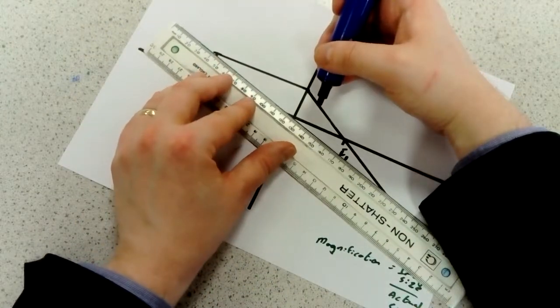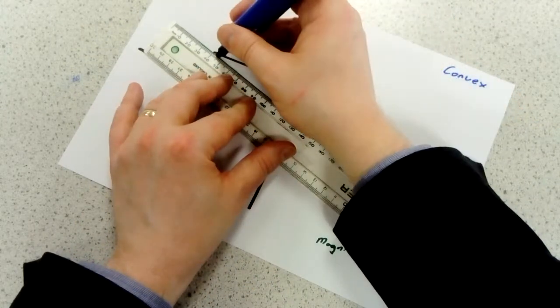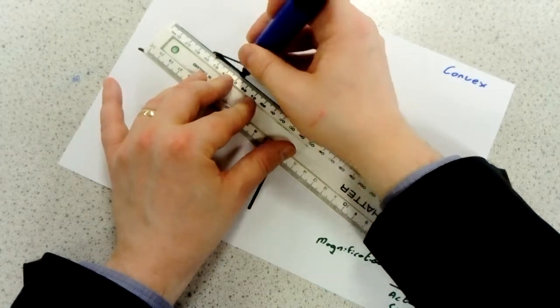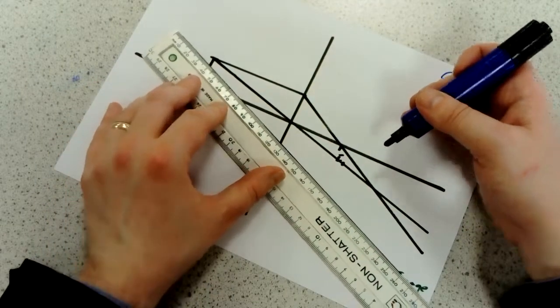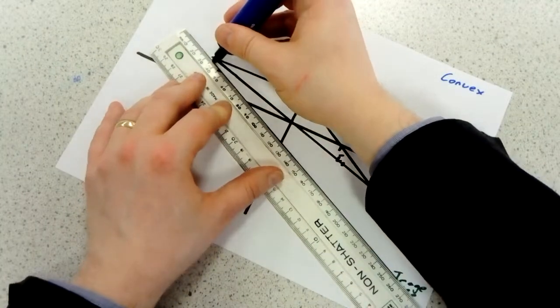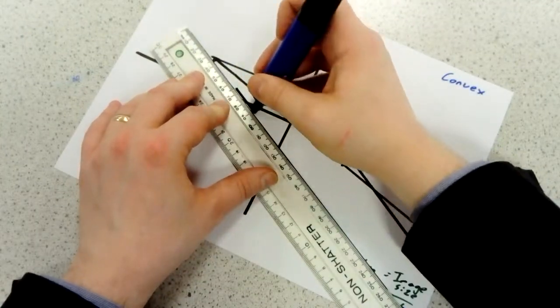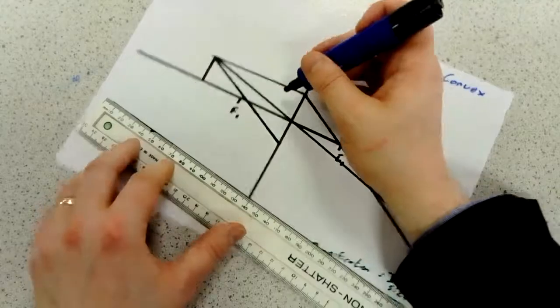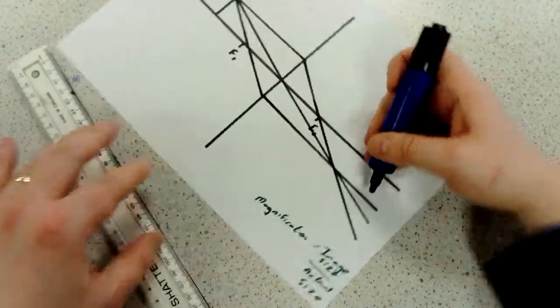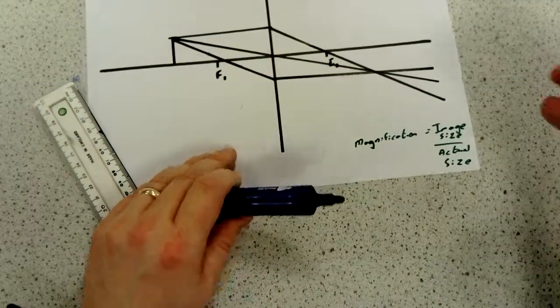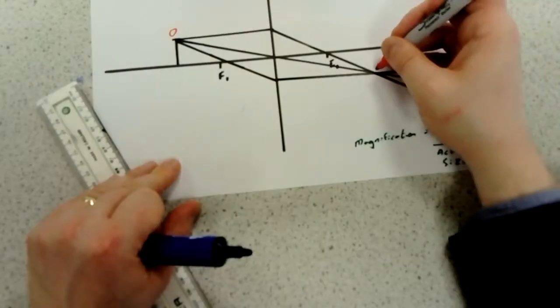Second line going straight through the central point where that line of action meets. The third one going through the focal point on the side of the object, then going through in a straight line there. So if that's our object, that would be our image.